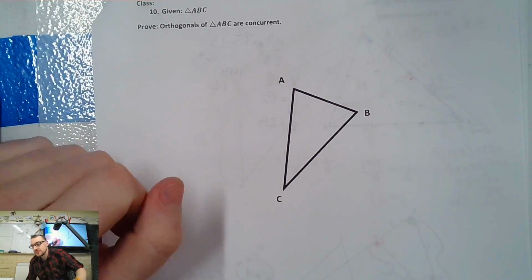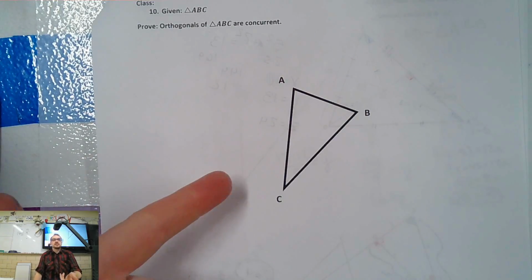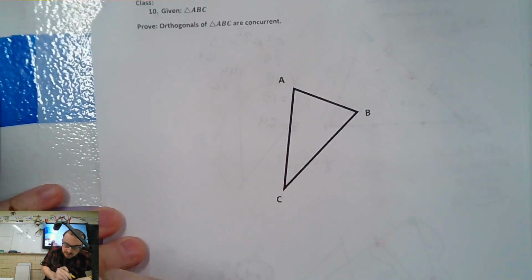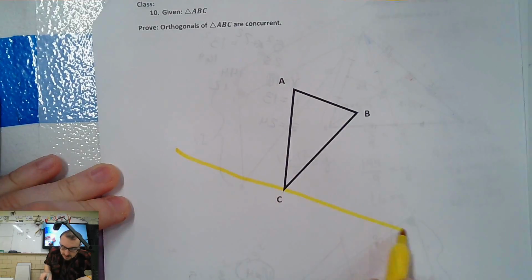That's a thick triangle. All right, cool. So the first thing we're going to do is create some parallel lines, right? We're going to make this the medial triangle of a bigger triangle. So let's use some colors. How about this color? I'm going to draw a parallel line here that's parallel to this.